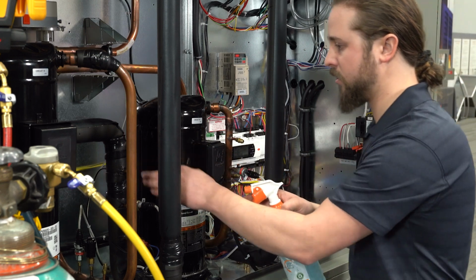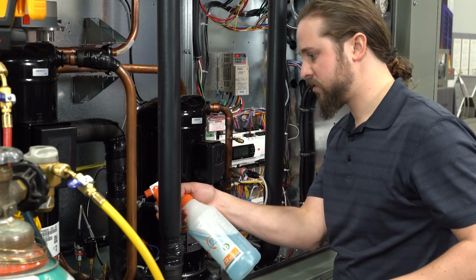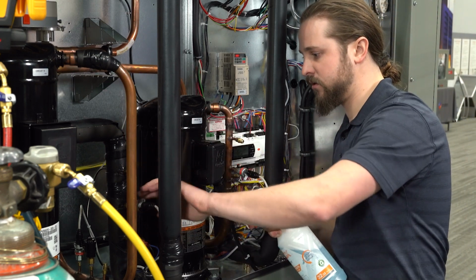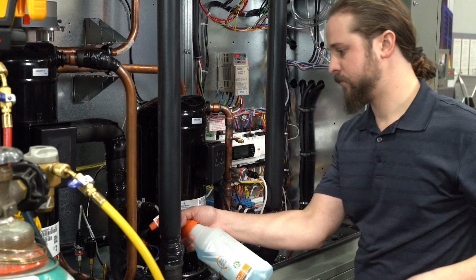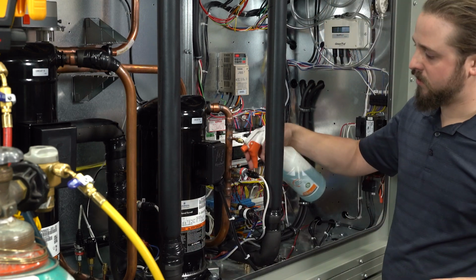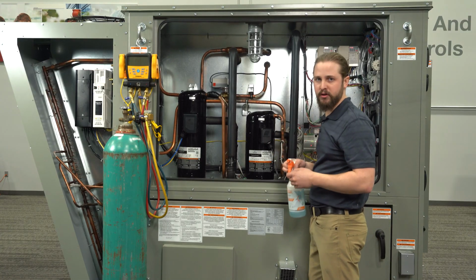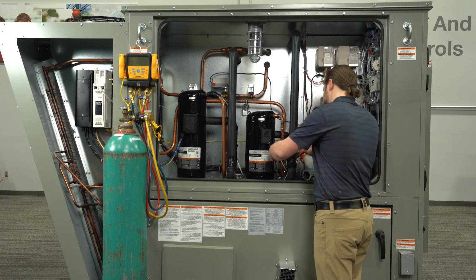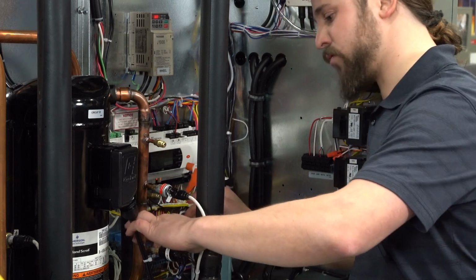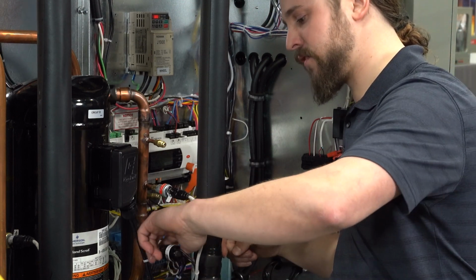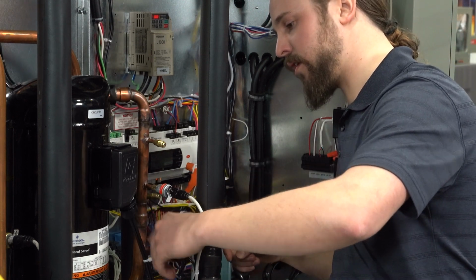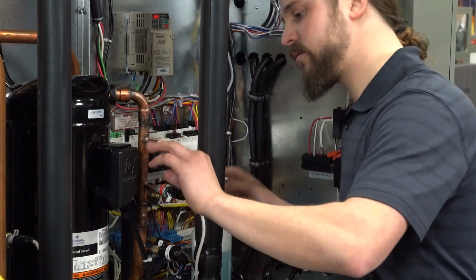Let's start with our Schrader cores, since the caps are missing. When you spray down pressure transducers and any Schrader cores with soap, it definitely helps to run your finger around them just to make sure that there's an even layer of soap around all these locations.